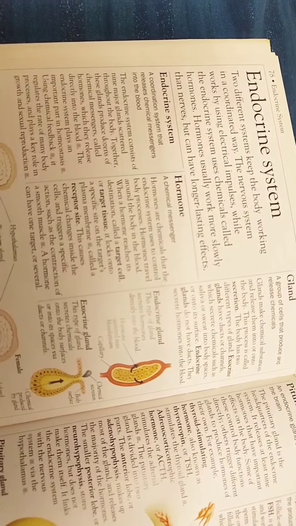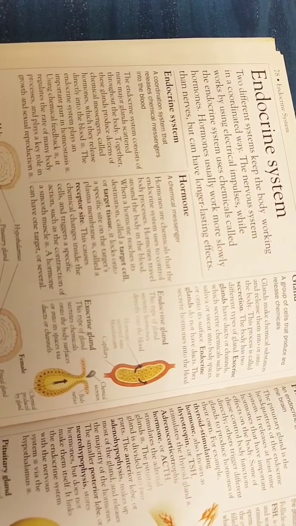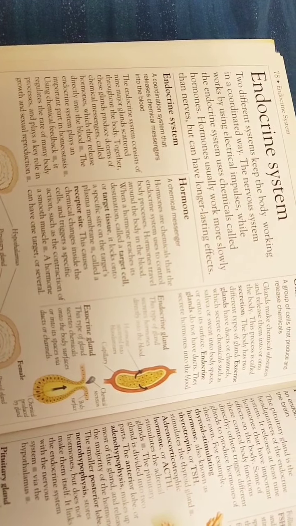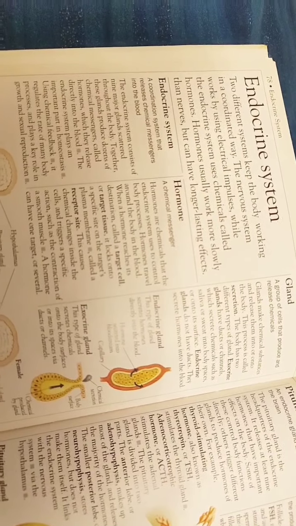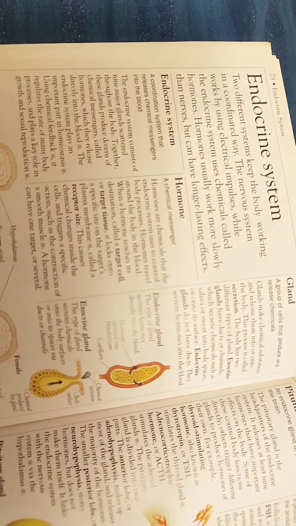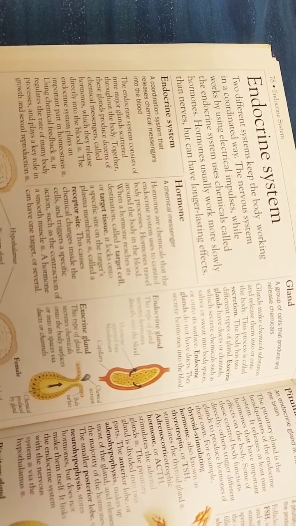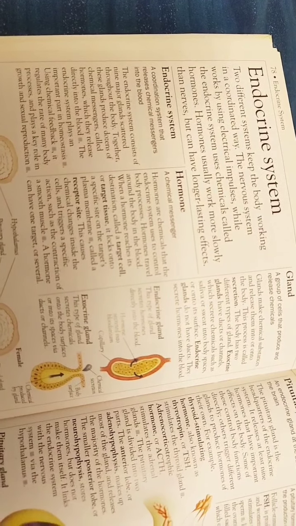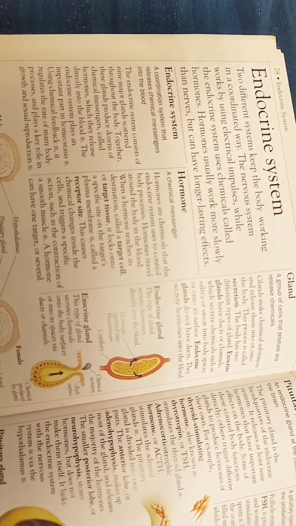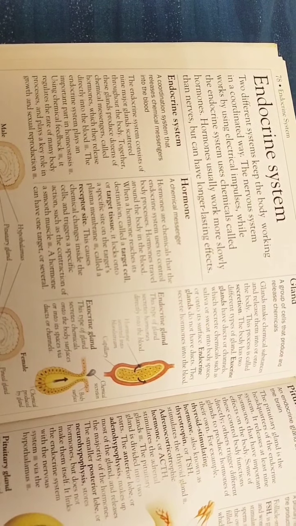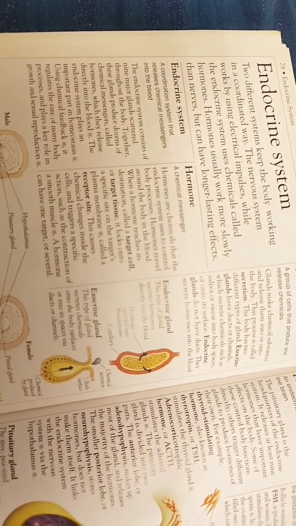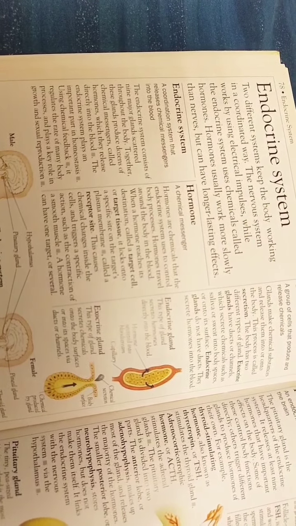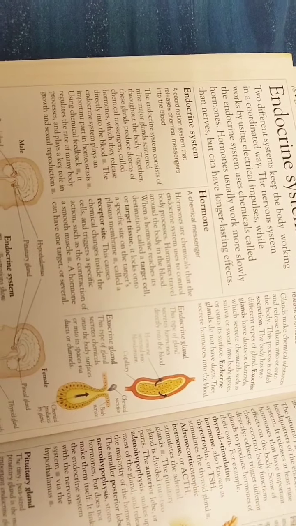It works by using electrical impulses, whereas the endocrine system works on the basis of chemicals, and those chemicals are known as hormones. Hormones usually work more slowly than nerves, but they can have longer lasting effects.